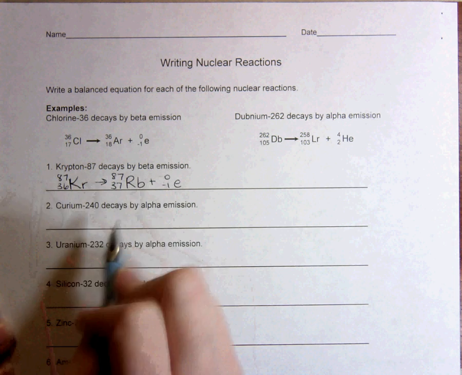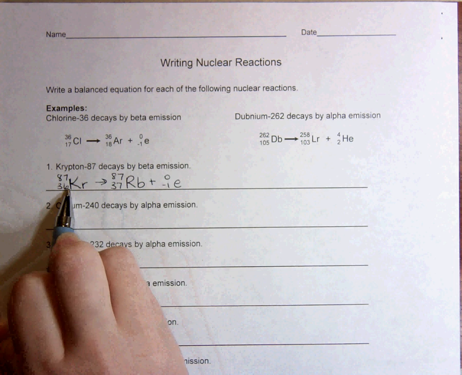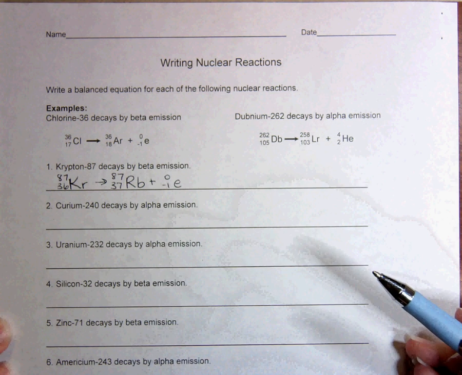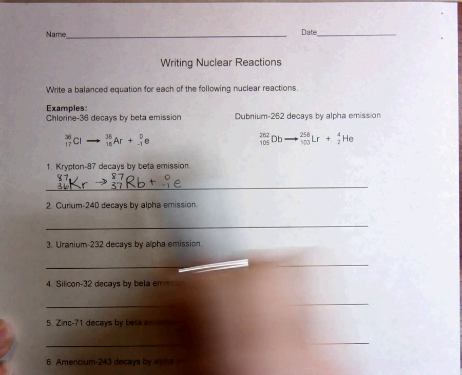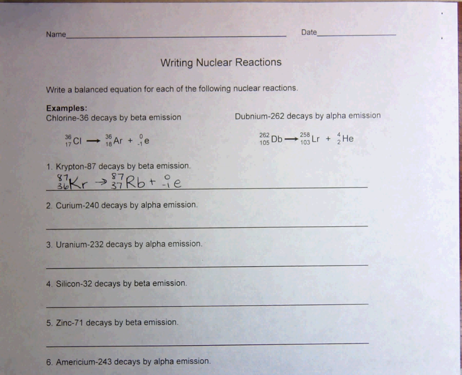And I know that I've got this right because 0 plus 87 is 87, and -1 plus 37 gives me the 36, and number 1 is done. So go ahead and do all the way through number 10 the same way. Follow the pattern for either beta or alpha emission, and if you do still have any questions about how to do these, please come ask.